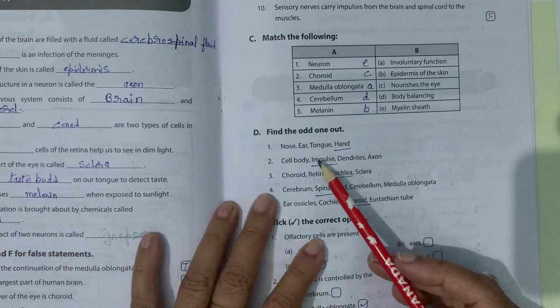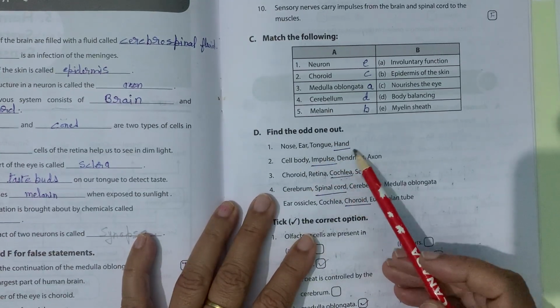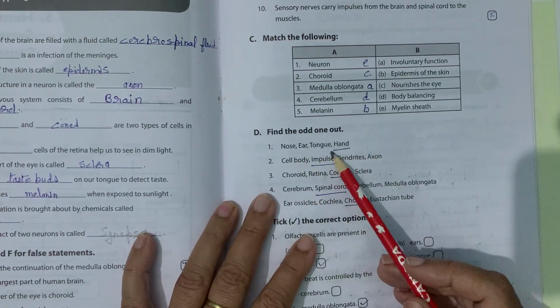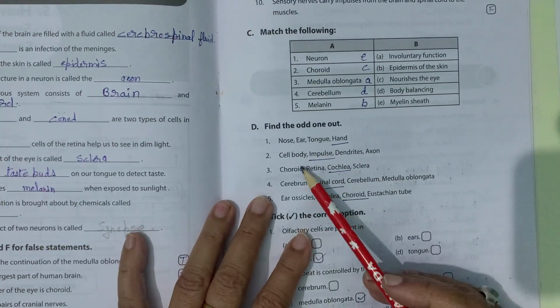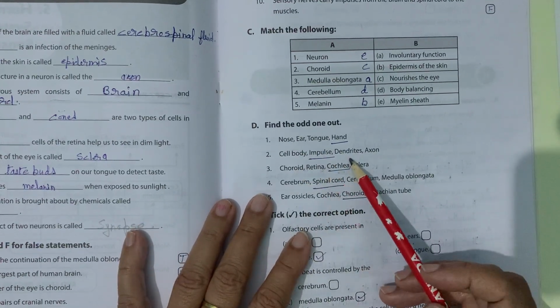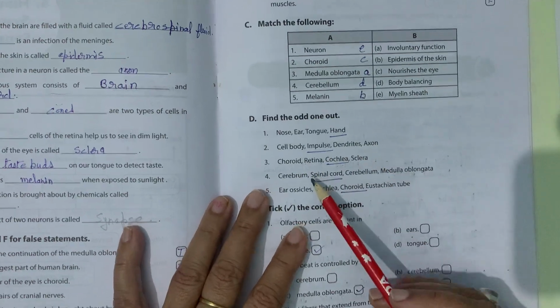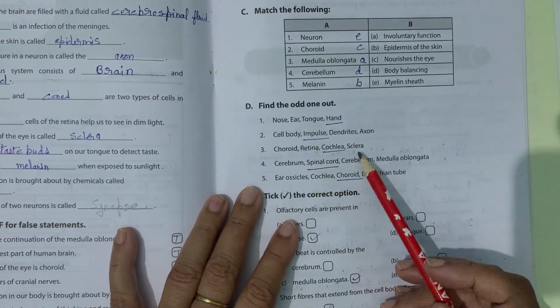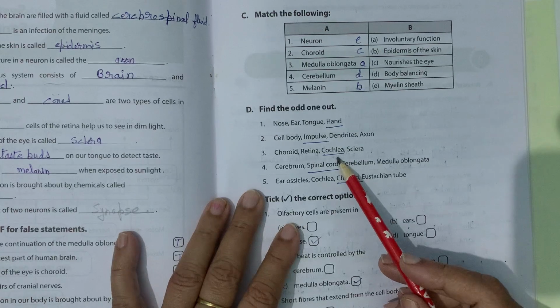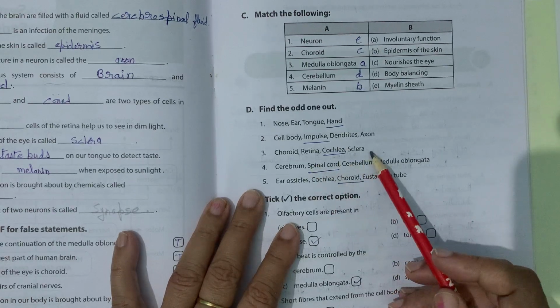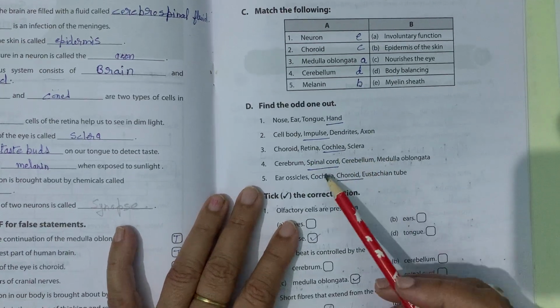Find the odd one out. Nose, ear, tongue, hand. Hand is the odd one out because the rest are all sensory organs. Cell body, impulse, dendrites, axon. Impulse is the odd one out, as the rest are parts of neurons. Choroid, retina, sclera, cochlea. Cochlea is a part of the internal ear. The rest are the layers of the eye.